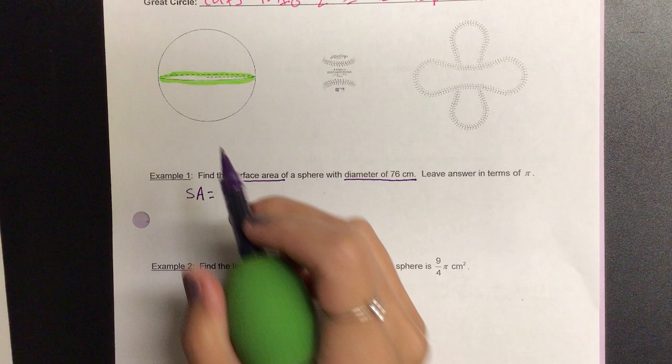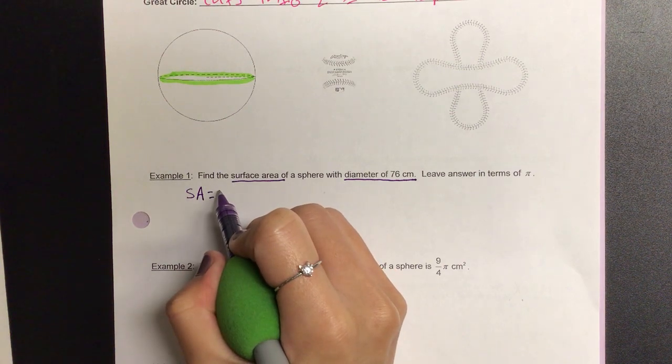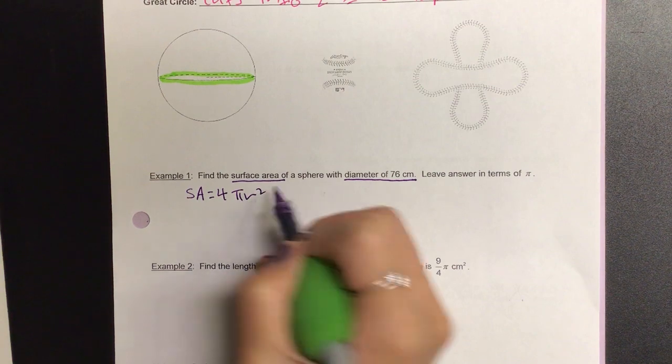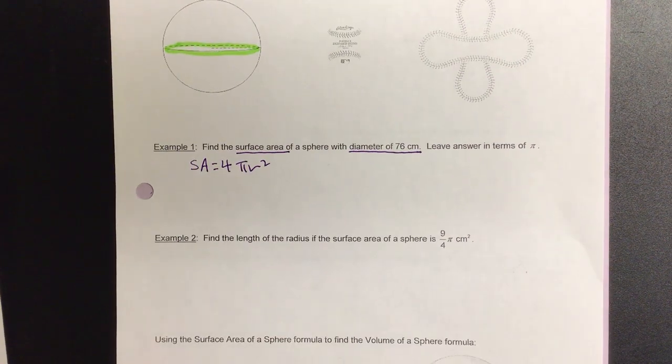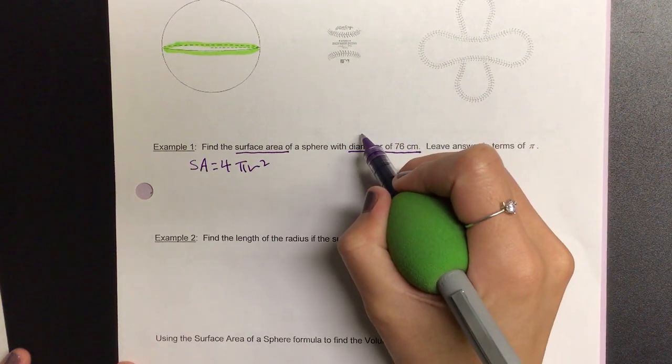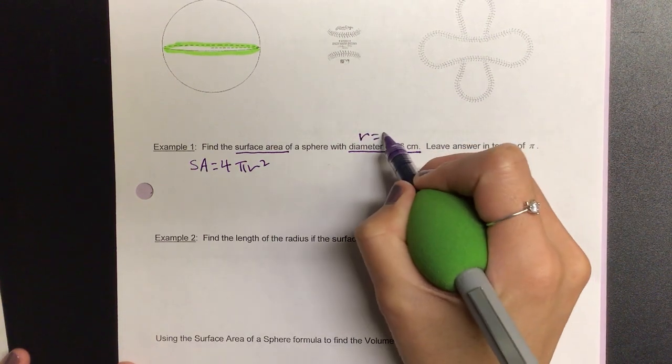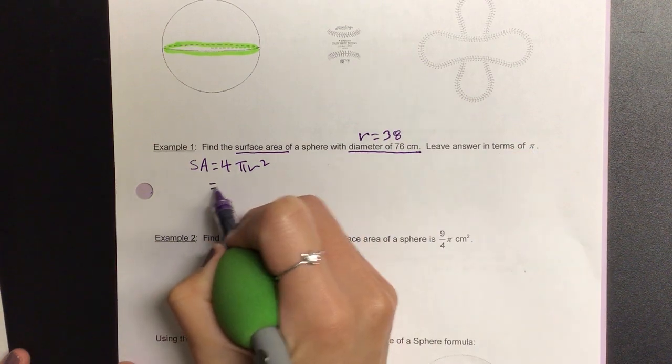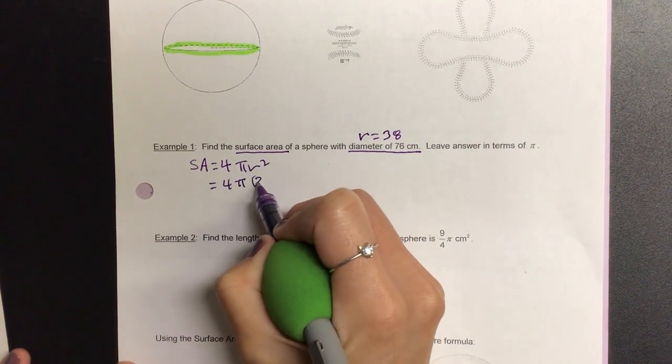Molly, what does it say? Surface area is 4 pi r squared. Very good, 4 pi r squared. The nice thing about the sphere is you don't need the height, you don't need the slant height, you don't need anything but the radius. That's it. And we can solve everything involving that. So we know our diameter is 76, meaning the radius has to be 38. Let's plug it in. We have 4 pi 38 squared.